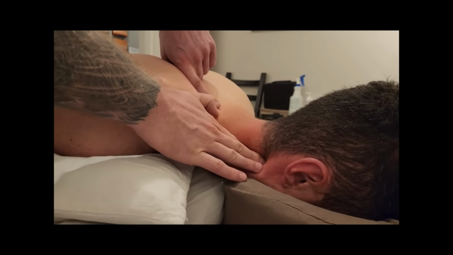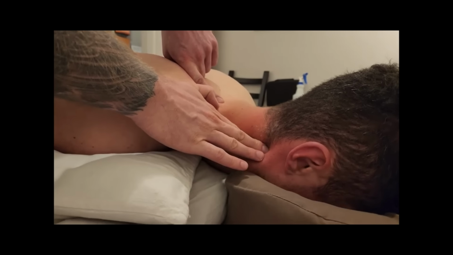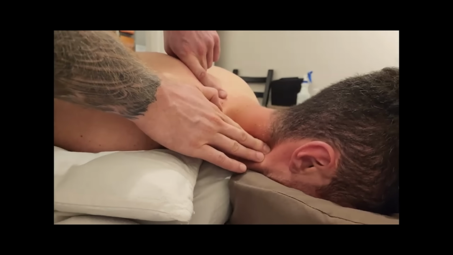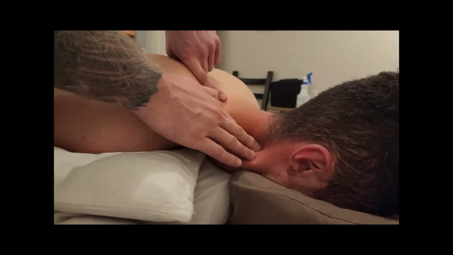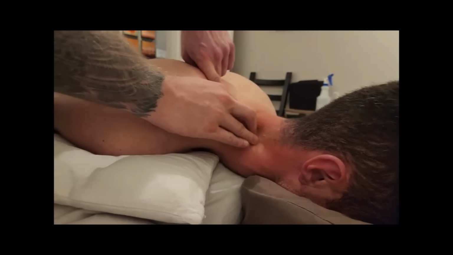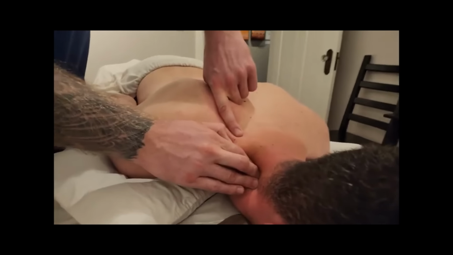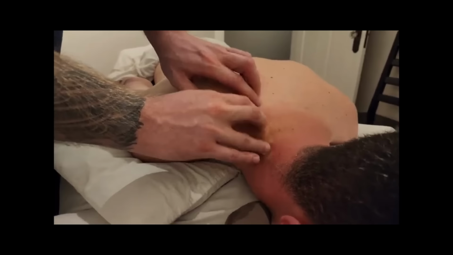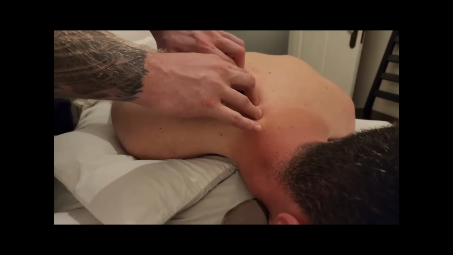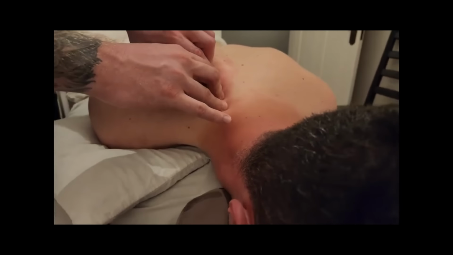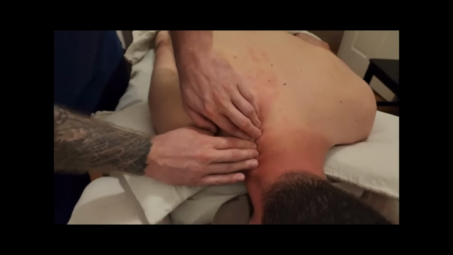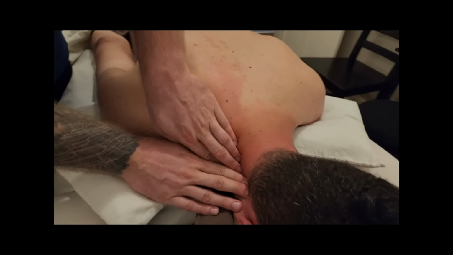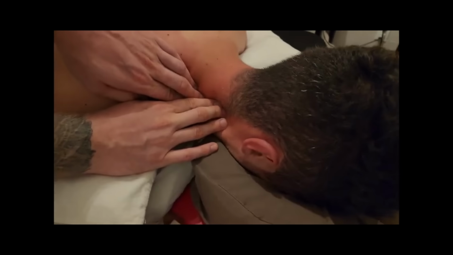I'm going to get him to do a gentle activation, so he's going to slightly lift his head up out of the cradle and look towards me just a little bit. Good. And go back down again. And right in there, I'm starting to feel a little bit of a ropey band. Again, whether this is exactly longissimus or not, that's hard to say, but you're just going through the motions of palpating from the transverse process of the upper thoracic spine into the transverse process of basically almost every cervical vertebrae, 2 to 6 in there.